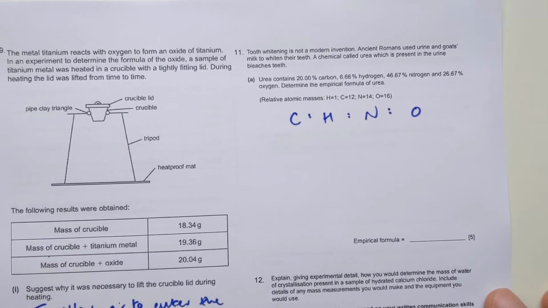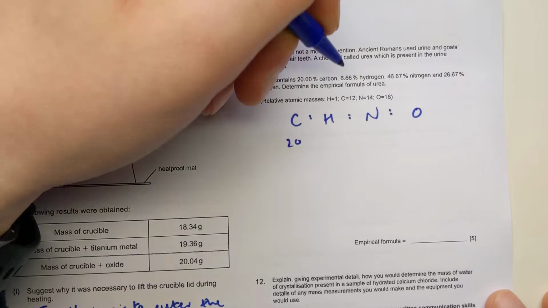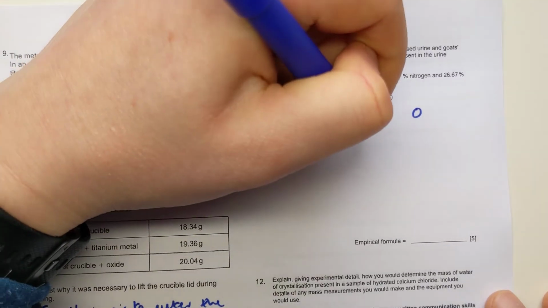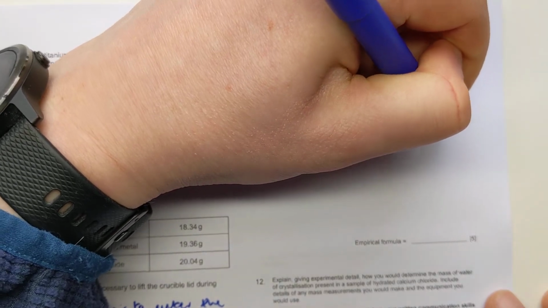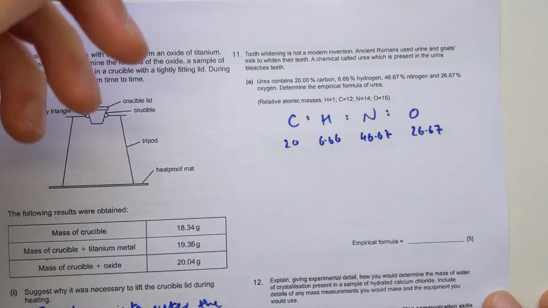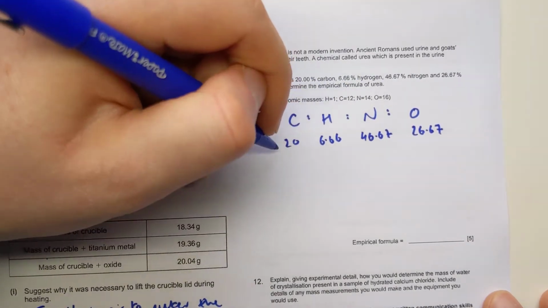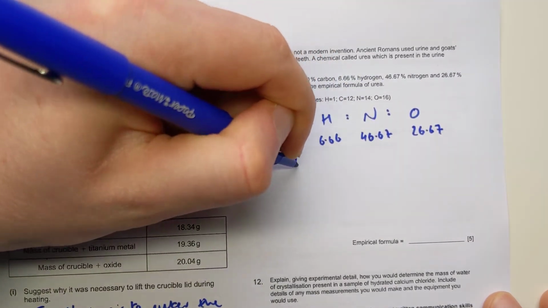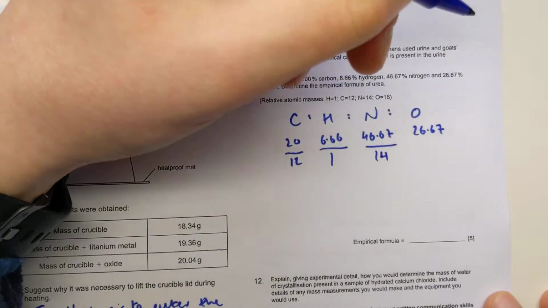So those are my 4 elements. In terms of percentages, I've got 20% or 20 grams for carbon, 6.66 for hydrogen, 46.67 for nitrogen, and 26.67 for oxygen. To get them into moles, I have to divide them by their atomic masses. Now, handily, they give them for you in the question. Carbon is 12, hydrogen is 1, nitrogen is 14, and oxygen is 16.